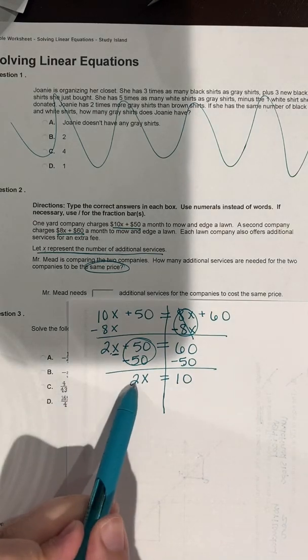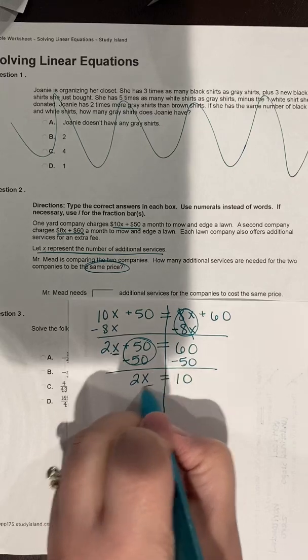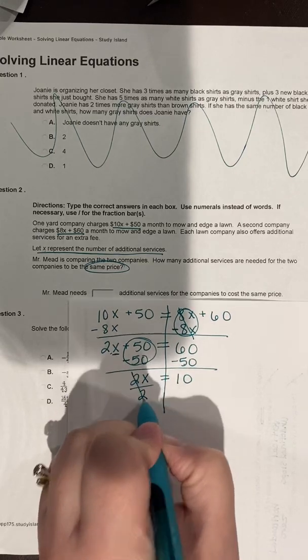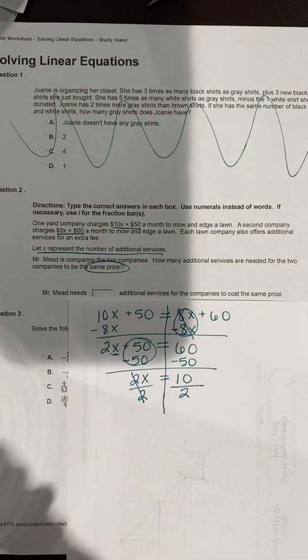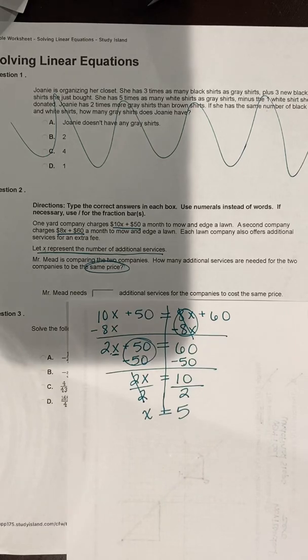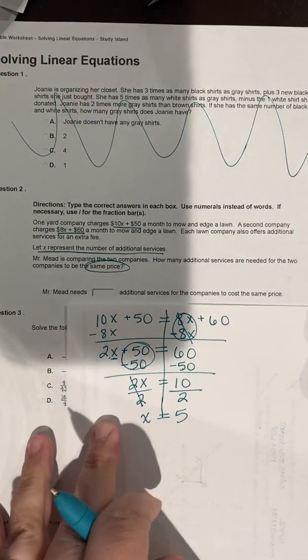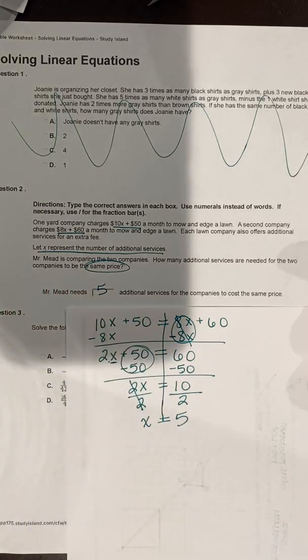Our final step, because I have 2 x's and I only want to know what 1x is, we're going to divide. 2 divided by 2 gets me to 1, and I have to do the same thing on the right-hand side of my equation. So this tells me that x equals 5. So what that means is that Mr. Mead would need 5 additional services for the companies to cost the same price.